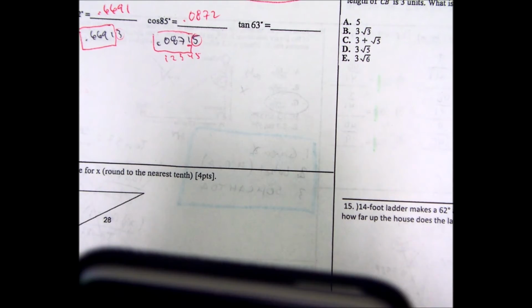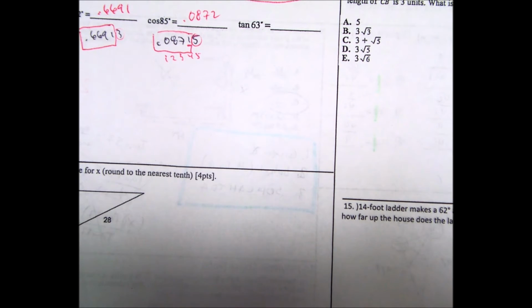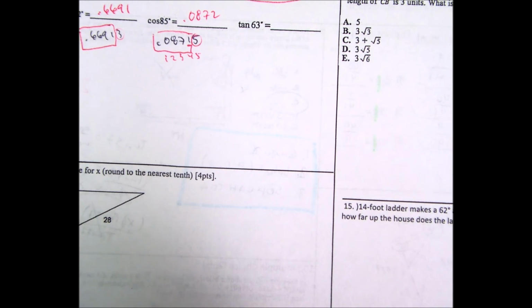And if you ever use a calculator, you're not allowed to use your phones, but I'm trying to show you a display. It's weird. Screen's not turning.